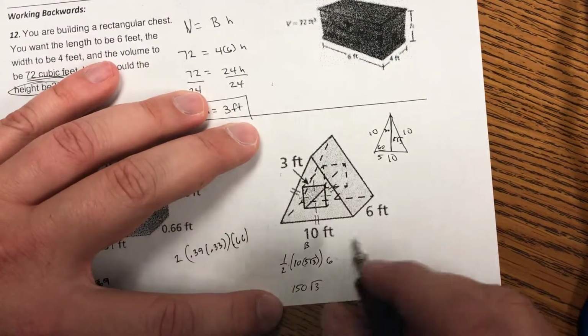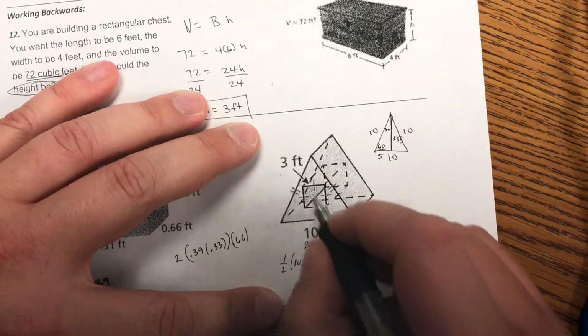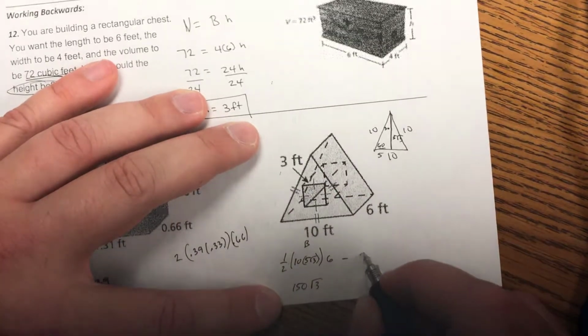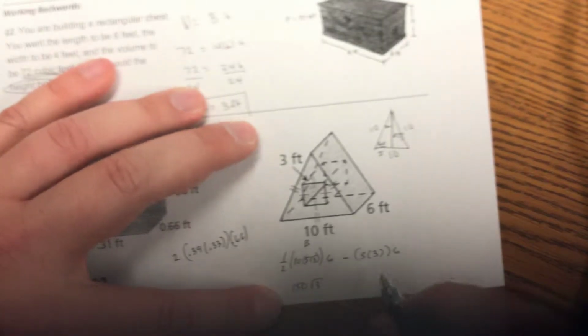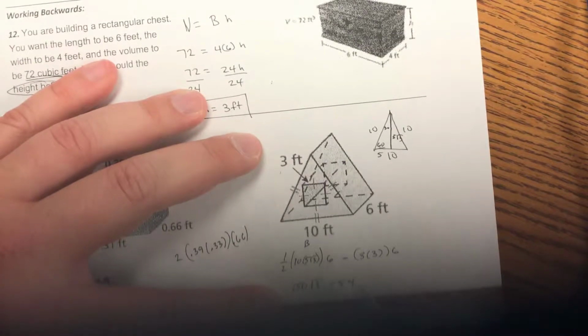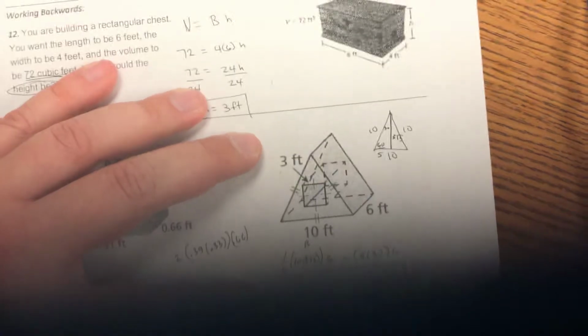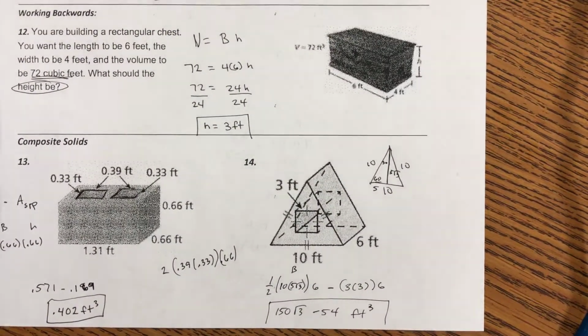But now I need to remove that rectangular prism. If you can see, they have that arrow there pointing that it's a 3 by 3 square, so 3 times 3 is the base, times the height, which is 6. So 3 times 3 is 9. So I'm subtracting 54, and this is just going to be my answer, so feet cubed, because remember, we cannot add and subtract things that don't have like terms.